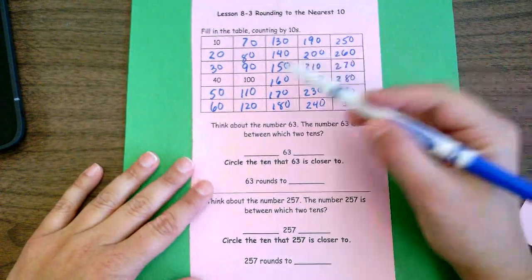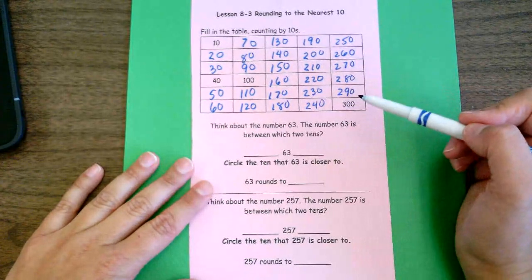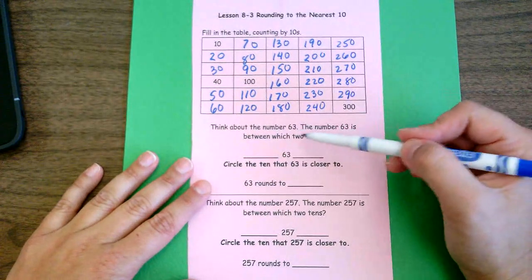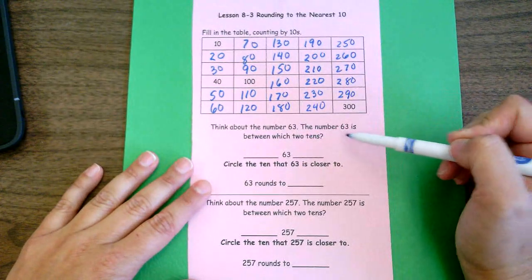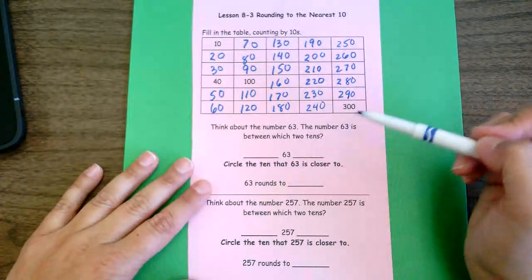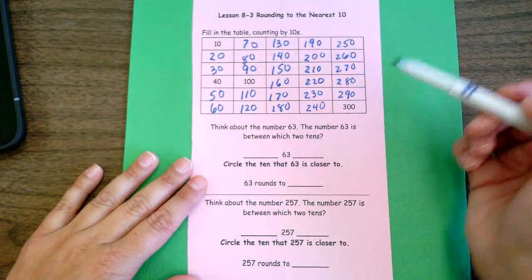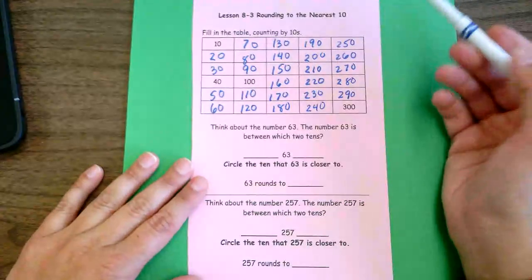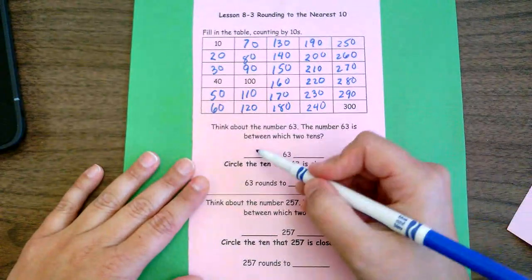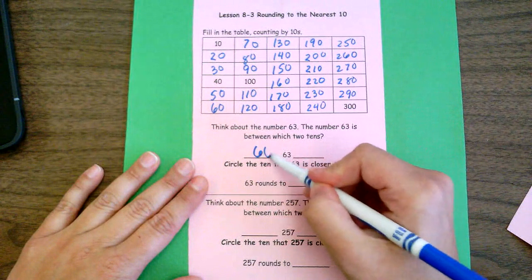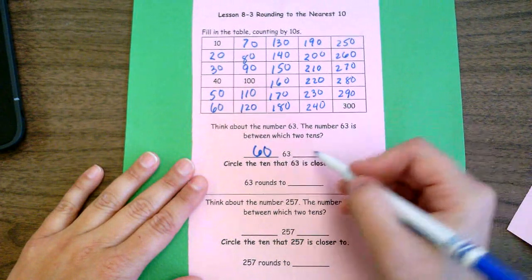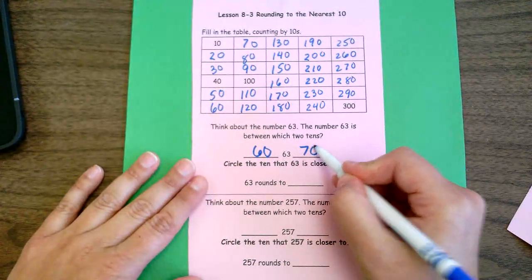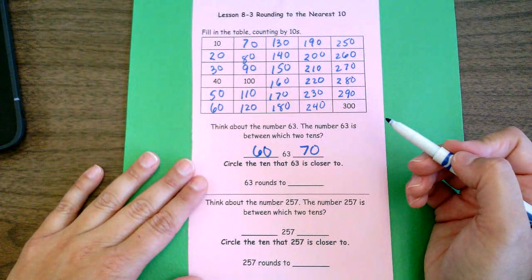So now that we've listed out our tens and we can see what we're working with, let's think about the number 63. The number 63 is between which two tens? Where would that fall? So when I'm thinking about all of my tens, or I can even be using my hundreds chart, I know that 63 is going to be in between 60 because it's in the 60s, and also it will be topped off by the number 70.